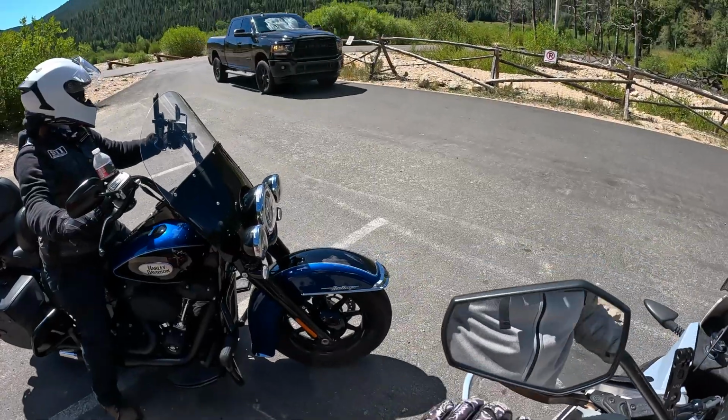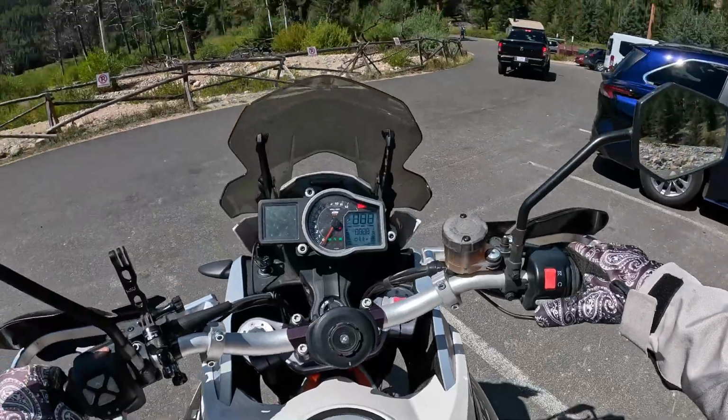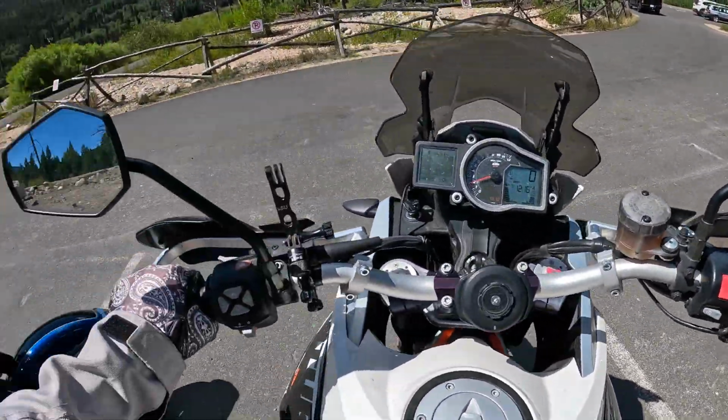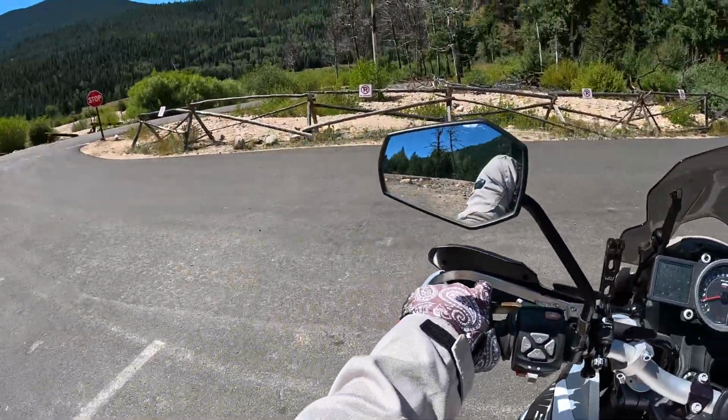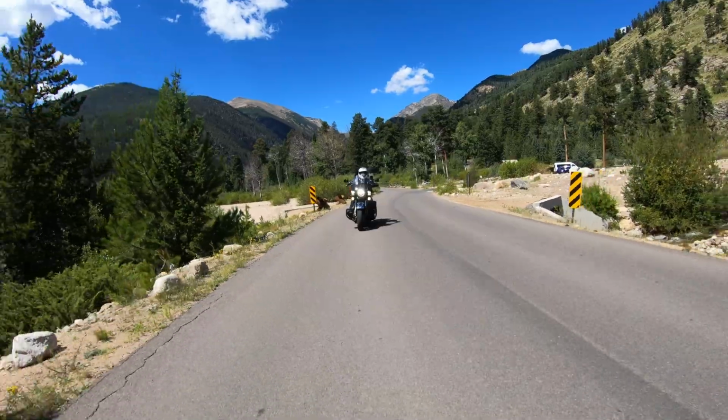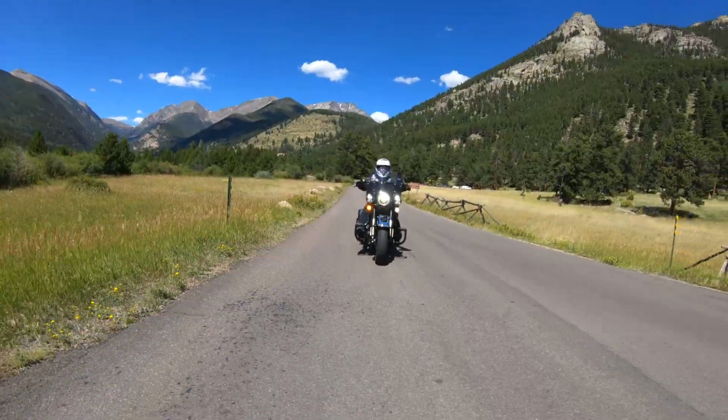We are currently in Rocky Mountain National Park and headed to the summit of the park. I'm guessing the visitor center is going to be our turnaround spot. Next stop is Rainbow Curve. We're going to gain quite a bit of elevation. Taking a right.